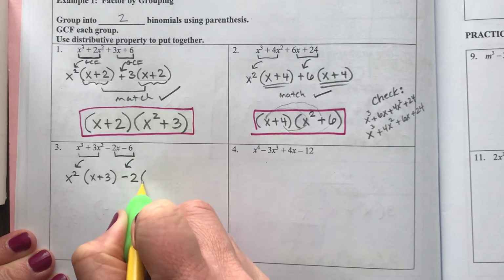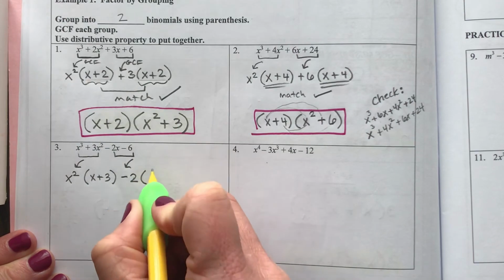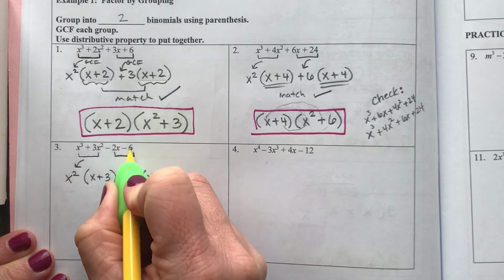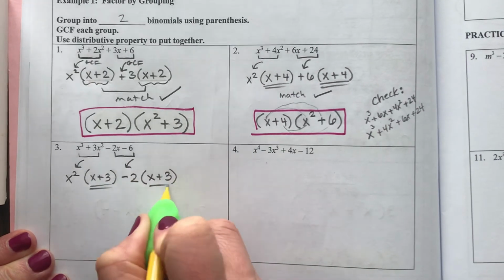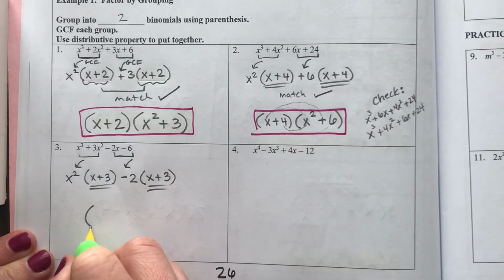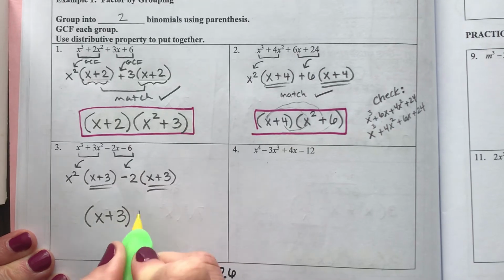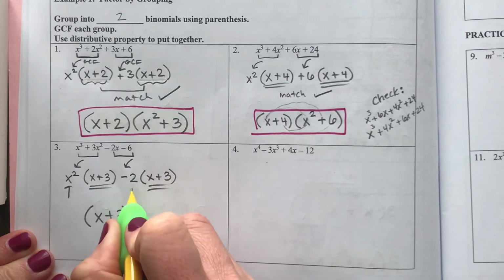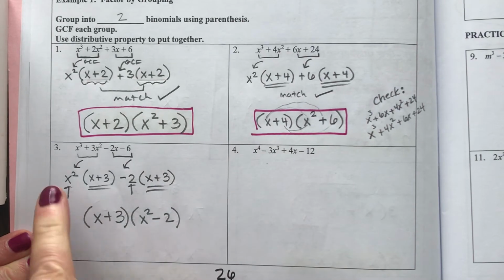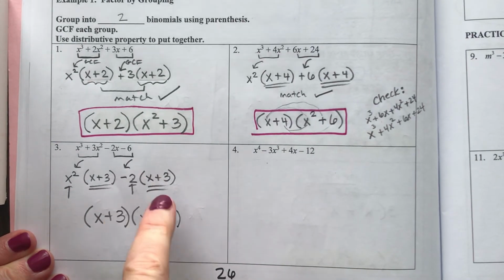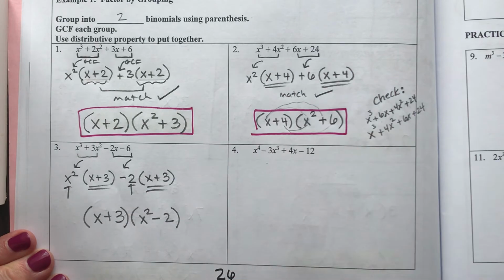So I'm going to divide by negative 2. Negative 2 divided by negative 2 is positive 1x. Negative 6 divided by negative 2 is positive 3. Now again, when these match, that means that was one of your factor answers. And the GCF that you pulled out, those two come together in the same order that you took them out. So this goes first, and this goes second, and that's your factor pair.